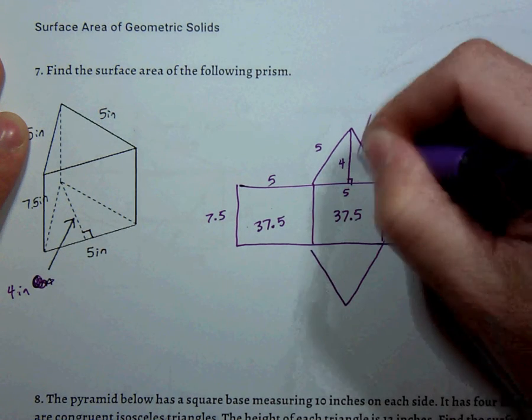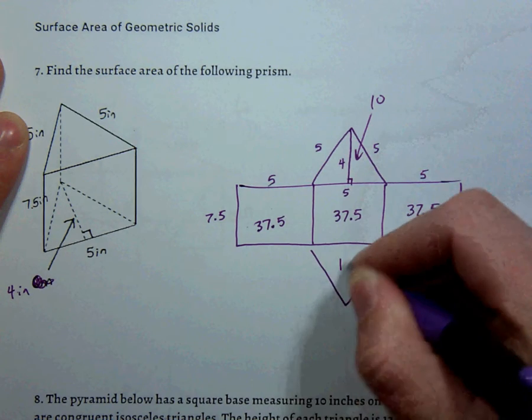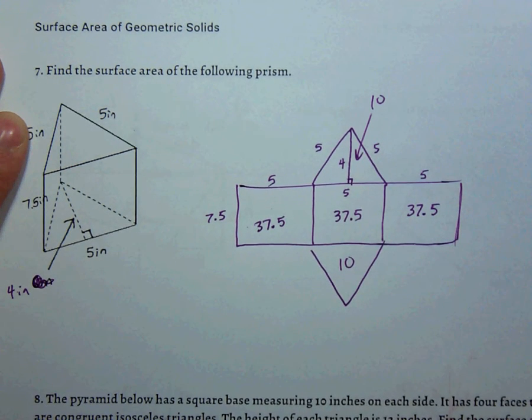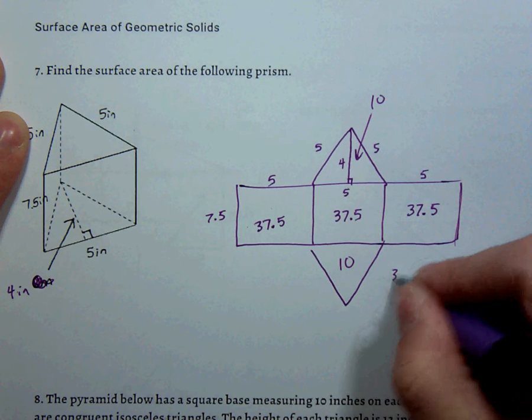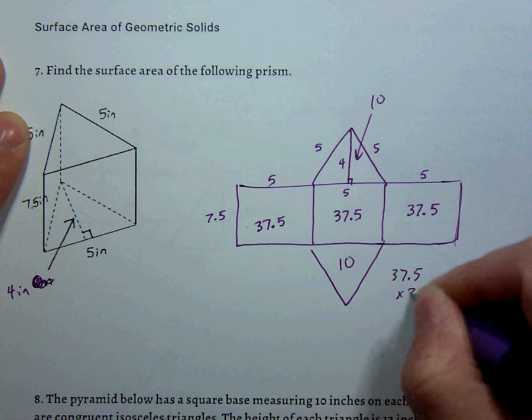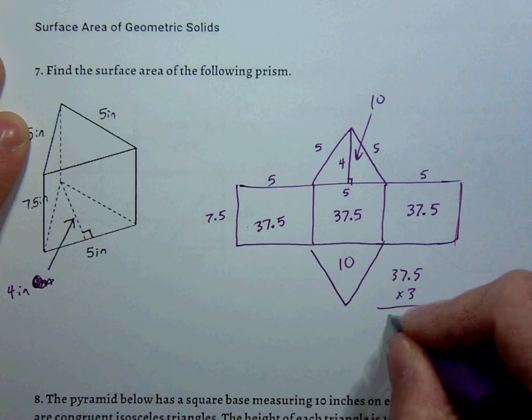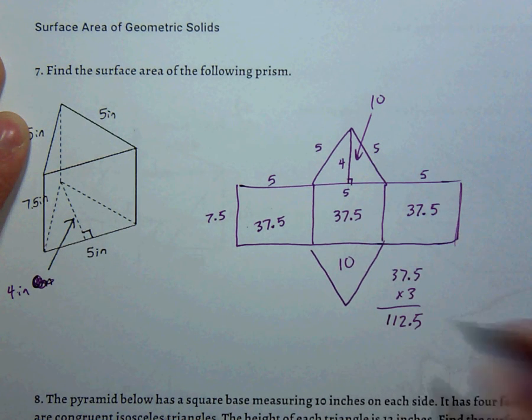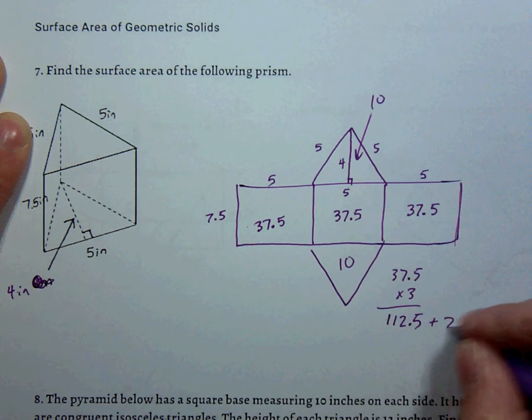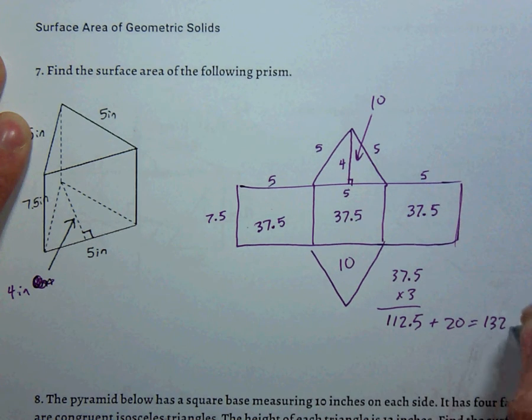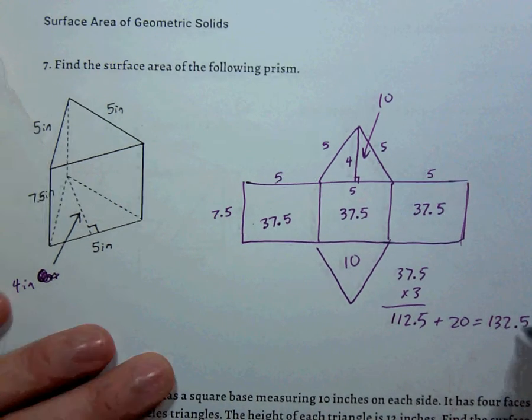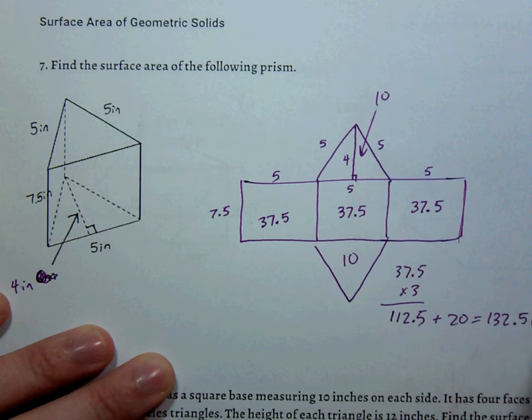That means the area of that one is 10, and so is that one. So to add everything up, we're going to say 37.5 times 3, which is 112.5, plus 10 plus 10 plus 20. So this is equal to 132.5, and I believe it is inches squared.